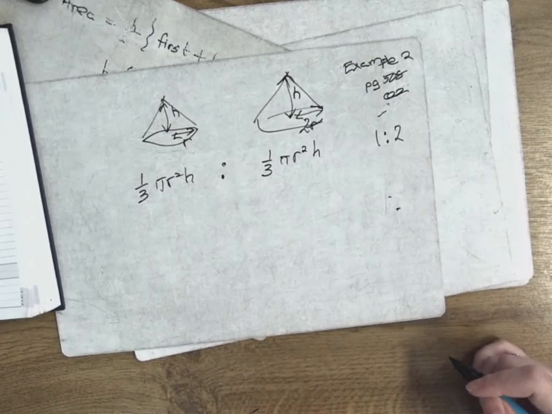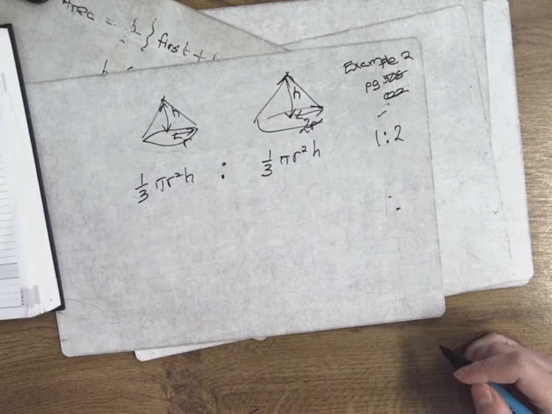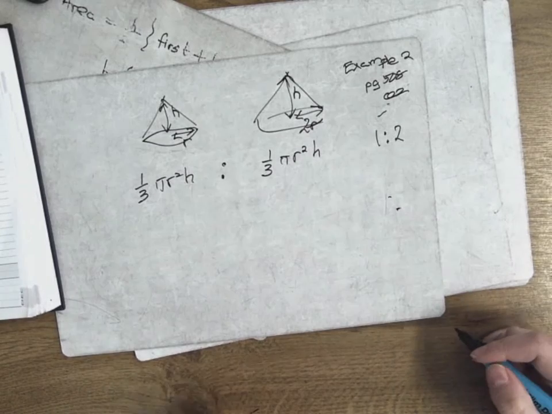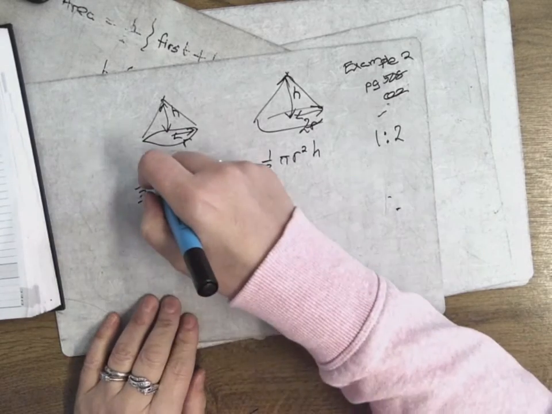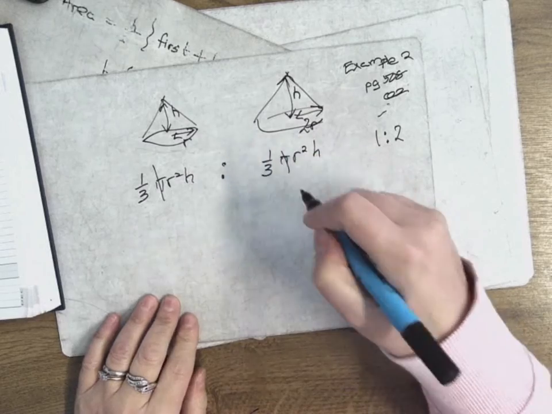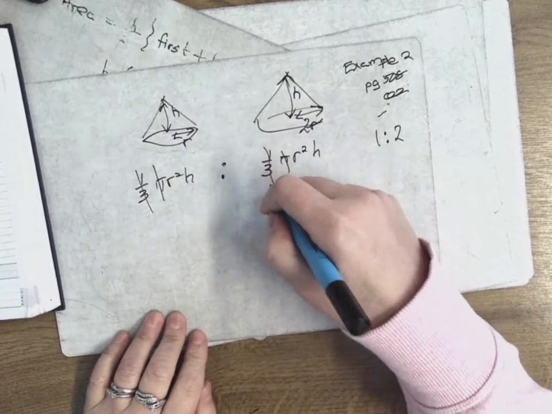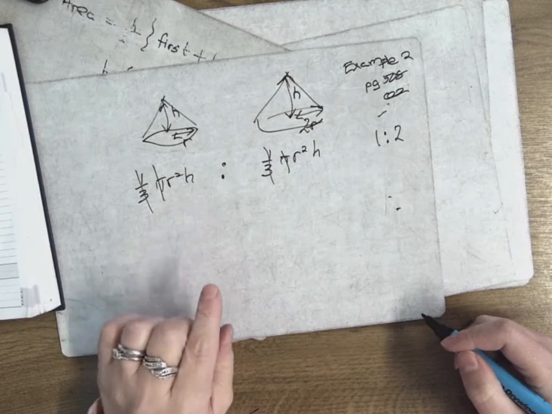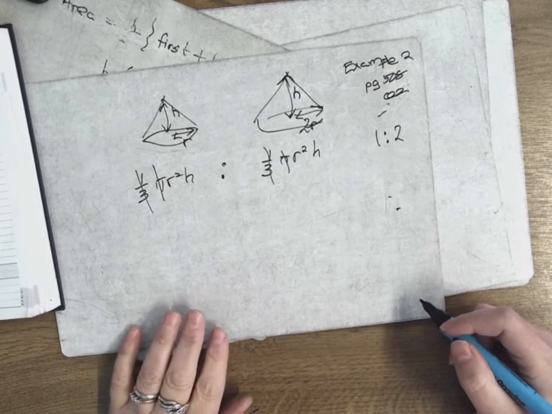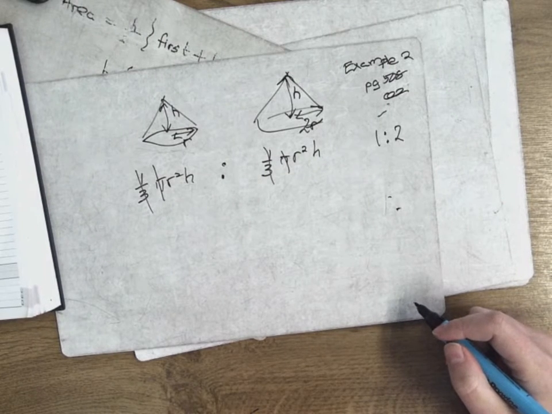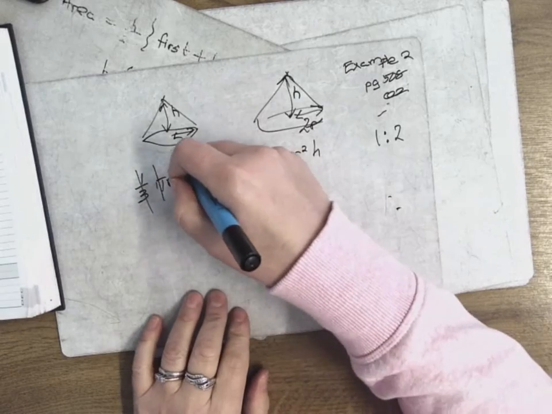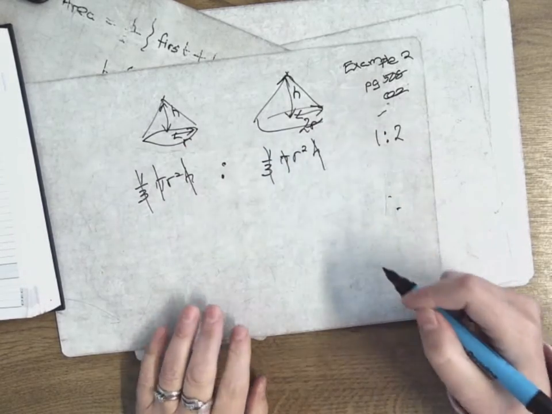Are we all with me? Next step, what can I do? Cancel off the pi. Cancel off the pies. What else could I cancel off? What's the same? 1/3 is the same at each side, so I can knock that off. You can knock off the h's as well. Very good. Why can I knock off the h's? Because they're the same. They told me in the question the h's were the same.